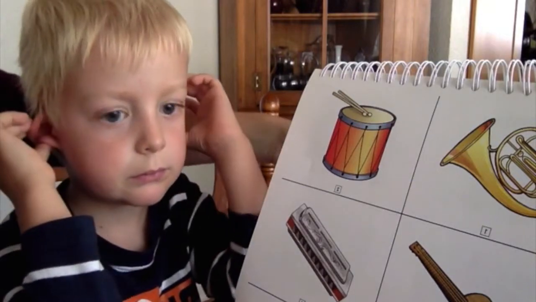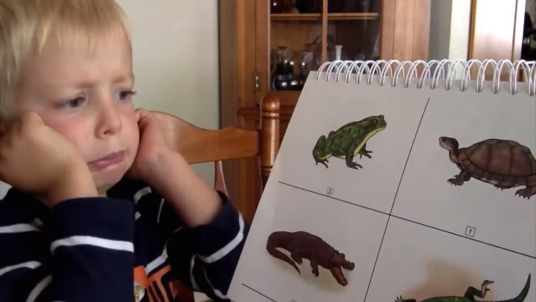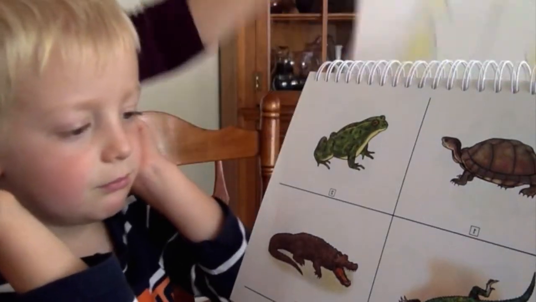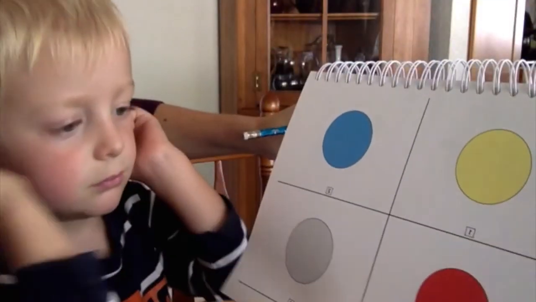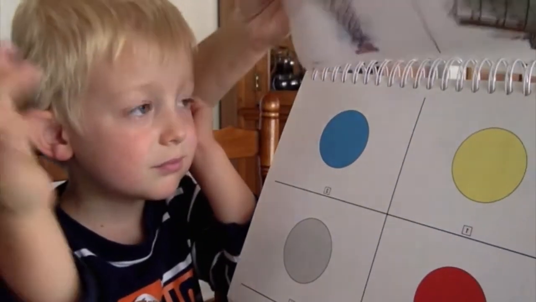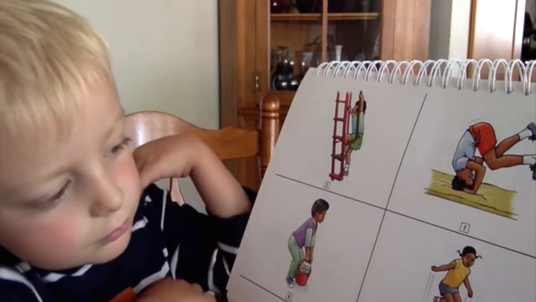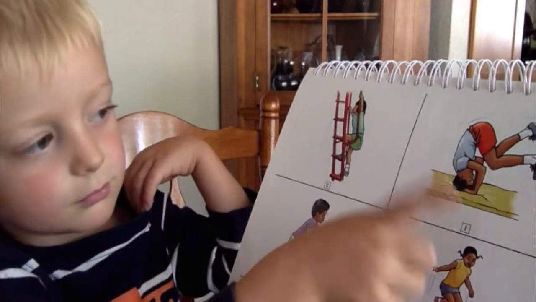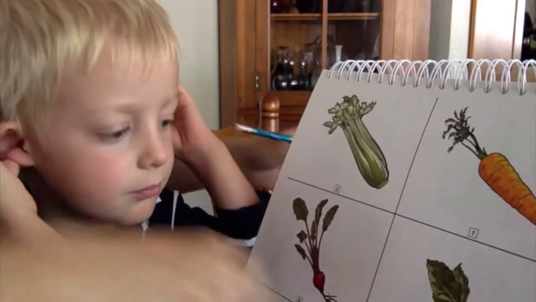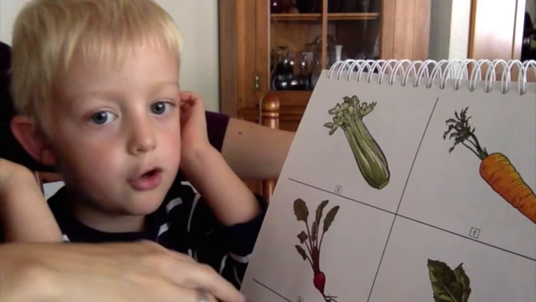Put your finger on drum. Put your finger on turtle. Put your finger on red. Put your finger on jumping. Put your finger on carrot. How will it get harder? Well, the more we do.